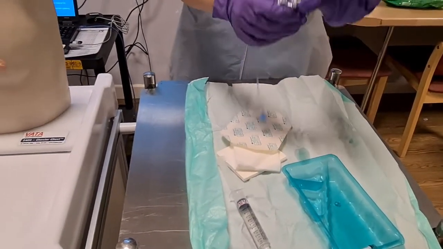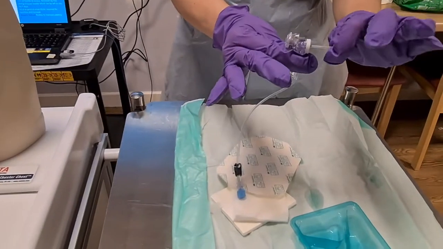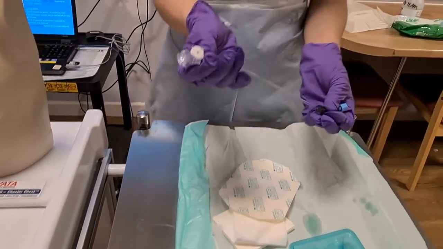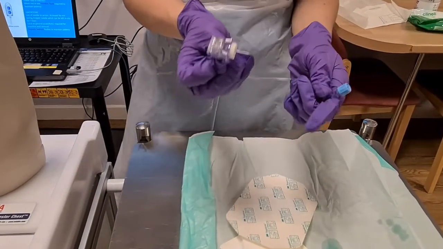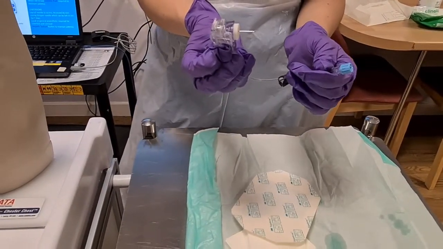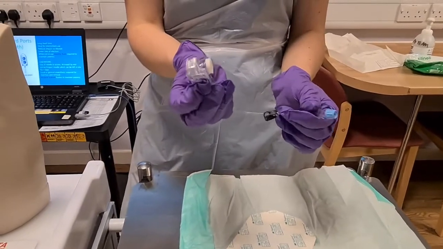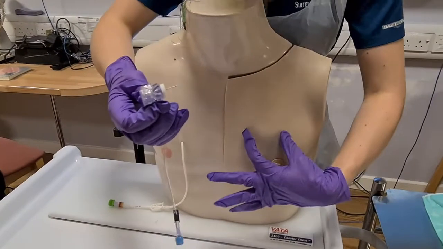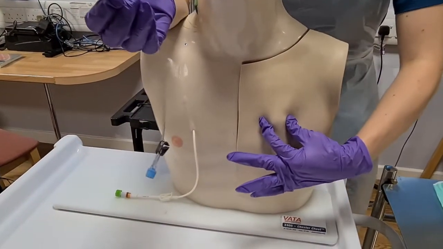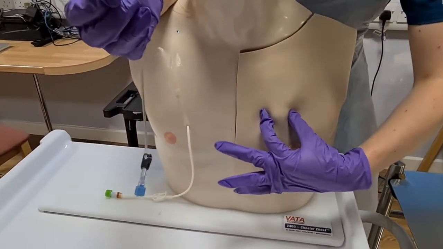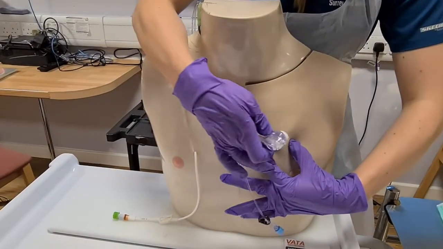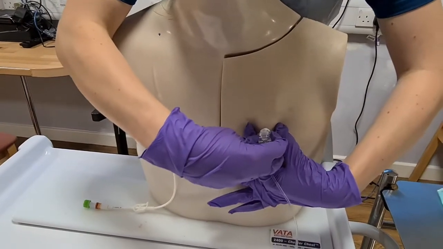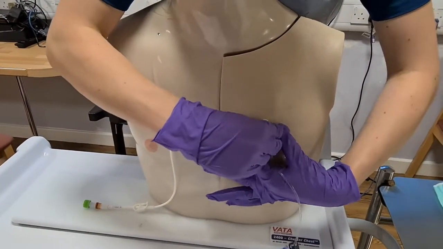Right, remove that bit of plastic. And that is your needle. So this is going to go directly in the middle of my implanted port, at a 90-degree angle directly in. I'm now going to palpate the implanted port. Index finger on one side, thumb on the other, so that I know I'm going to go in the middle. So I'm going to warn the patient and go directly in.